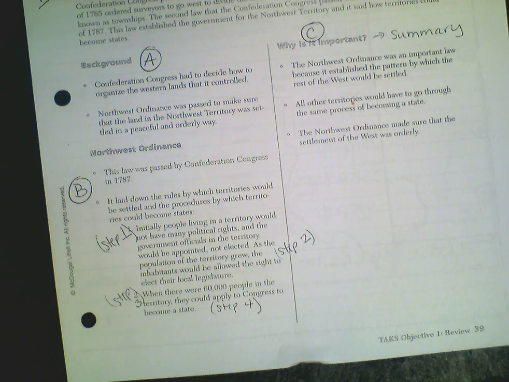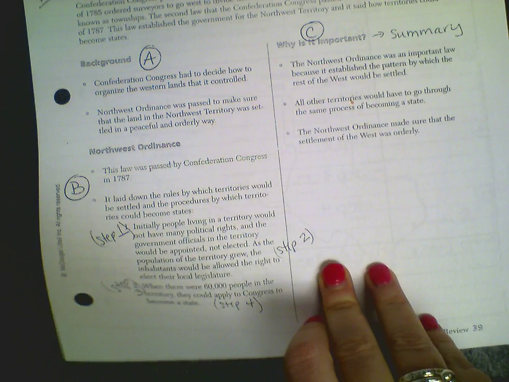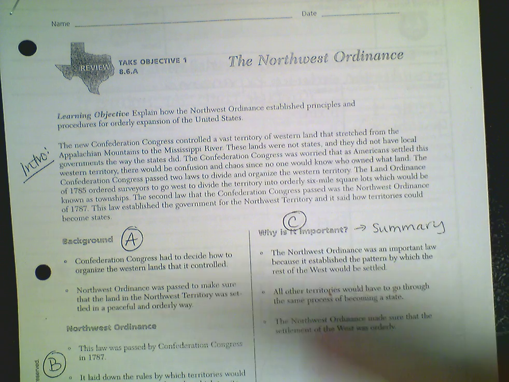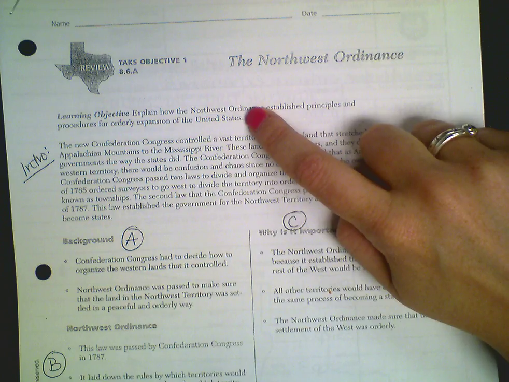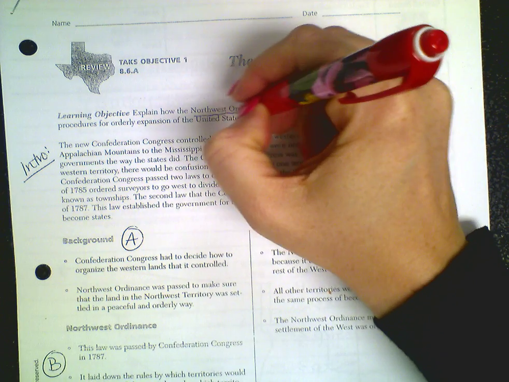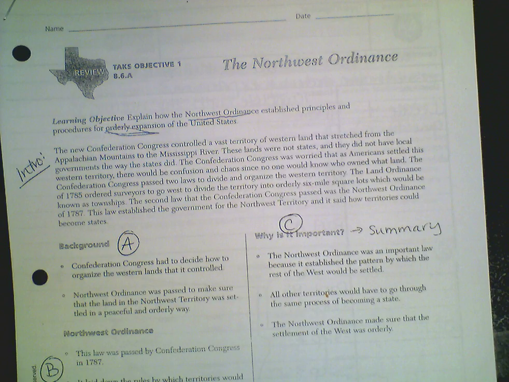So this is going to be assignment number 2. Once you've turned in your ESP packet, then you're working on this, and there's actually 2 assignments in here. The first one is over the Northwest Ordinance. So the learning objective says, explain how the Northwest Ordinance established principles and procedures for orderly expansion of the U.S. So that's kind of the essential question: how does the Northwest Ordinance establish orderly expansion? So what does it do, basically?